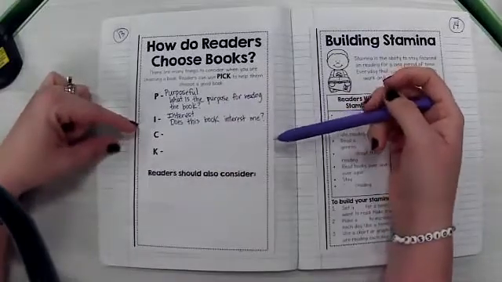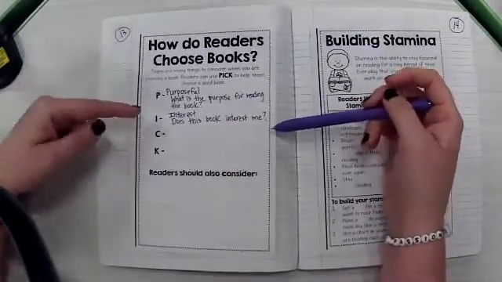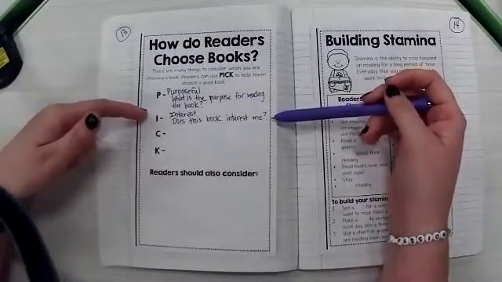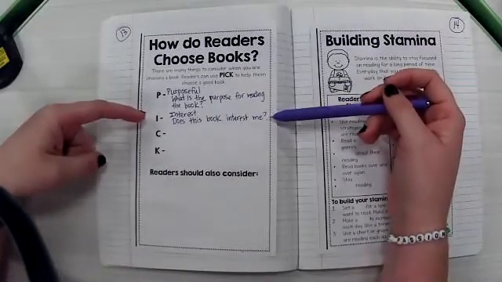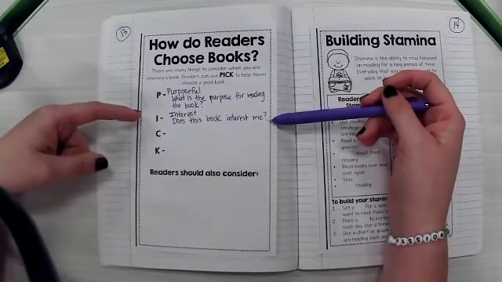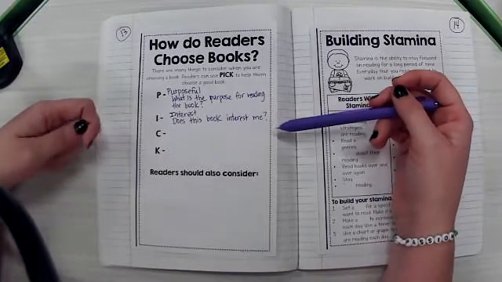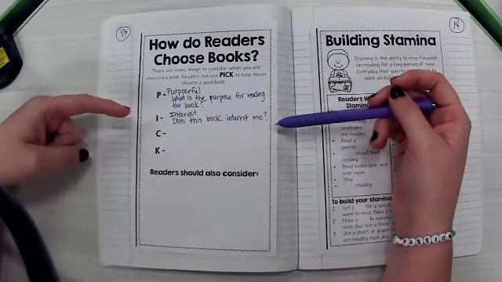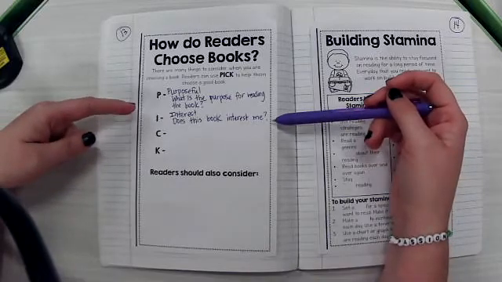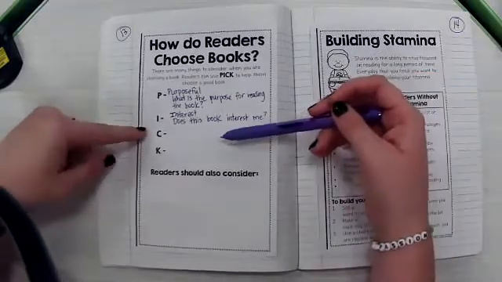So oftentimes for us to dive into a book and feel like we're just lost in that book, we usually have to find a book that is of interest. So something that keeps our attention or makes us want to continue to read to find out what happens next. Or if it's an informational book that we're reading to find out how to do something or learn more about a topic that really piqued our interest.